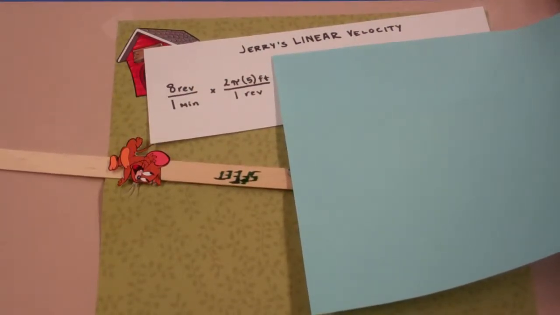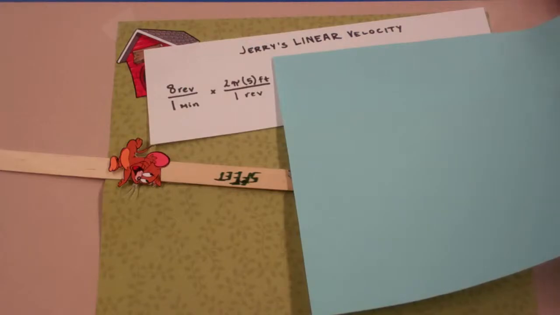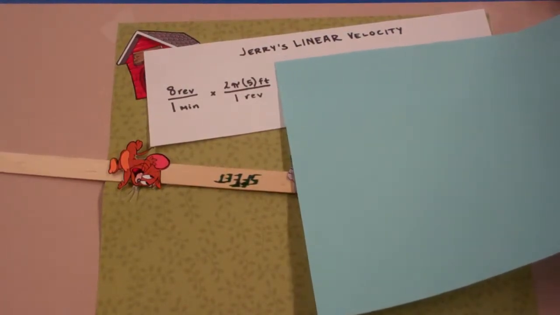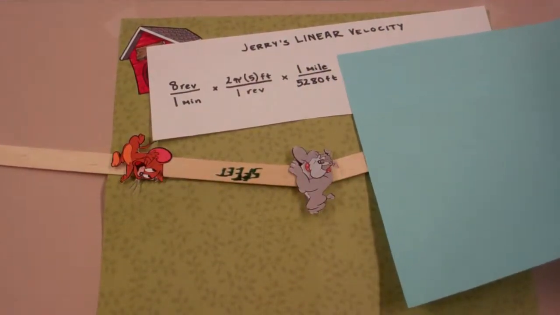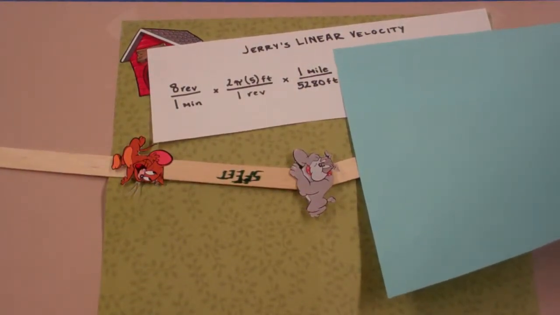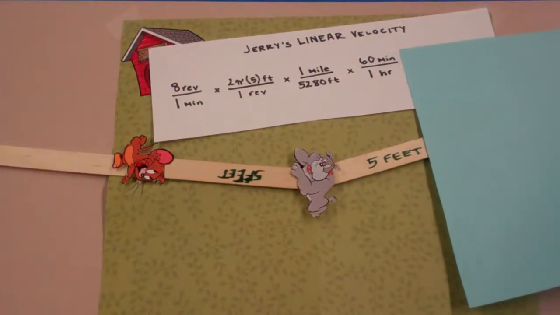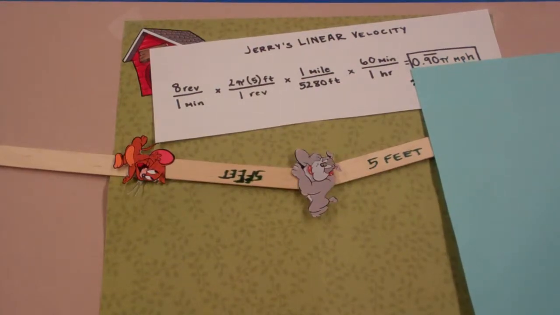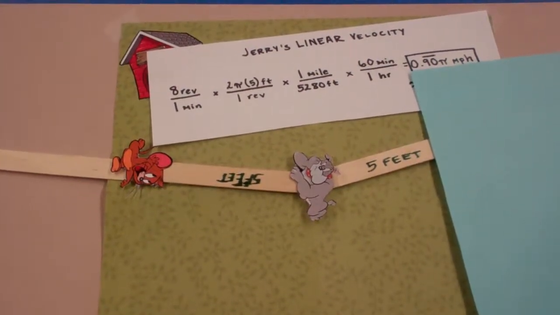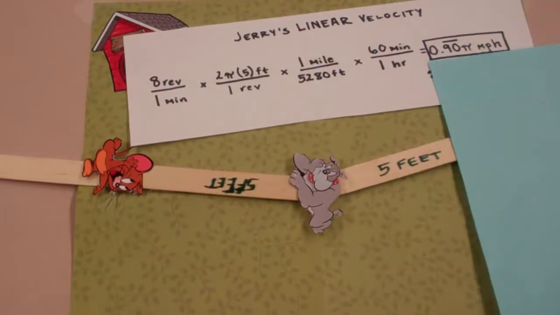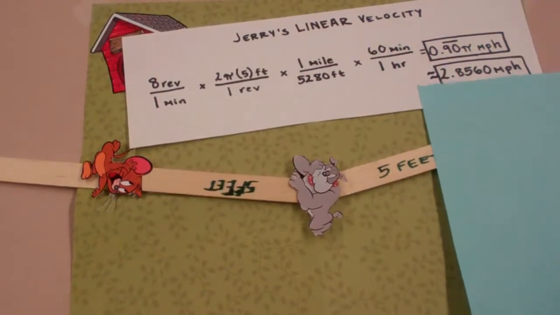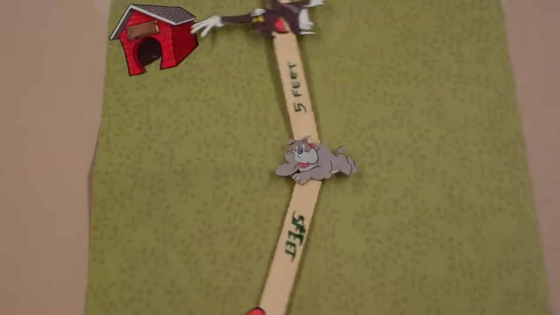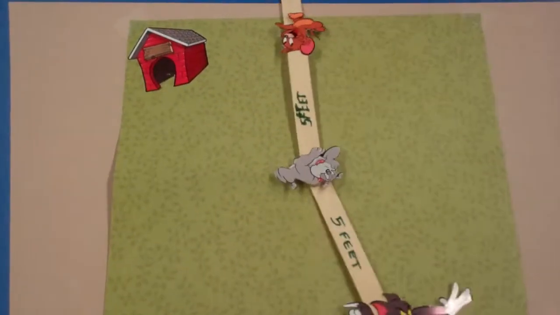However, Spike knew that he did not want the distance portion of his unit in feet. He wanted it in miles. Thus, Spike continued by multiplying 1 mile over its equal, 5,280 feet. Continuing, Spike multiplied by 60 minutes over 1 hour. This computation yielded Jerry's linear velocity, or speed, of 0.90 pi miles per hour, which is equal to approximately 2.8560 miles per hour.